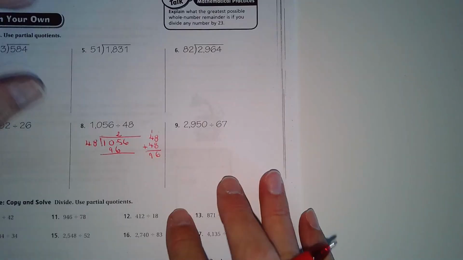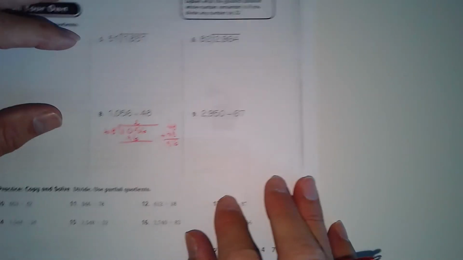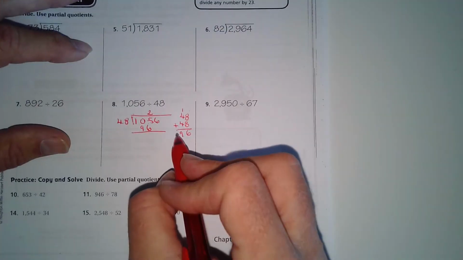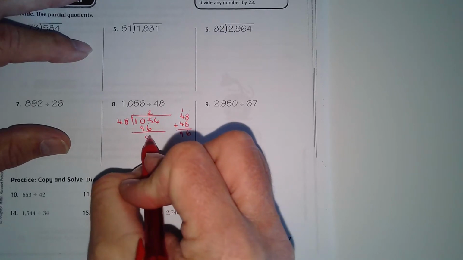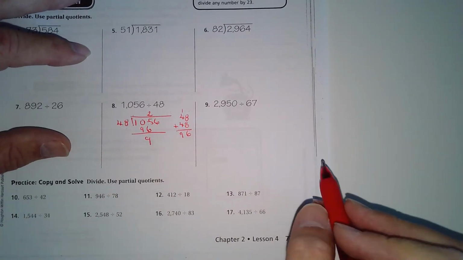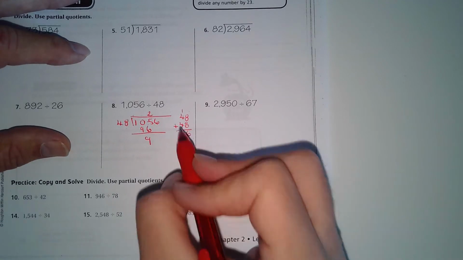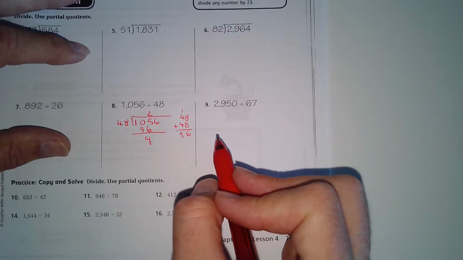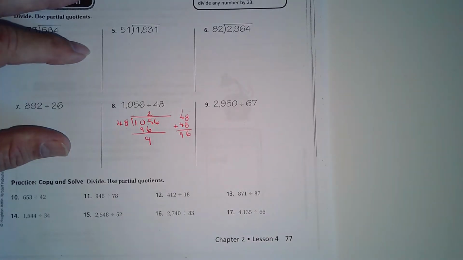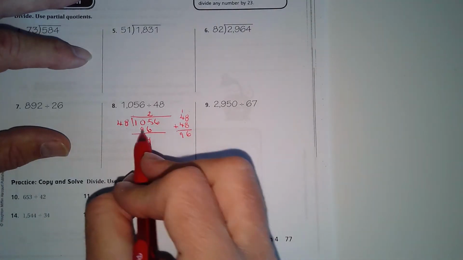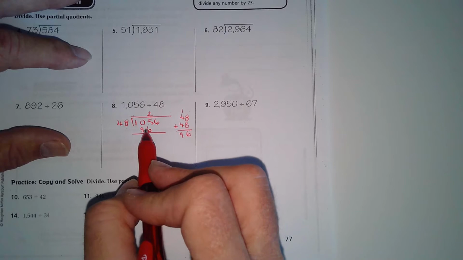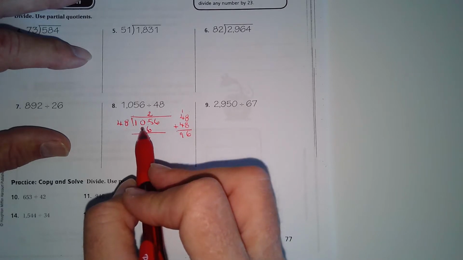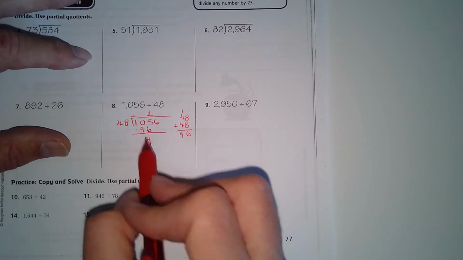You see how I just did that in my head? Broke it down into something I could do. Okay, so there's 9 left over. Now what do I do, Mr. Paulson? I subtracted 96 from 105, and I got 9.